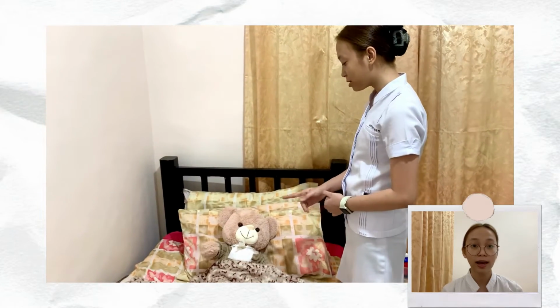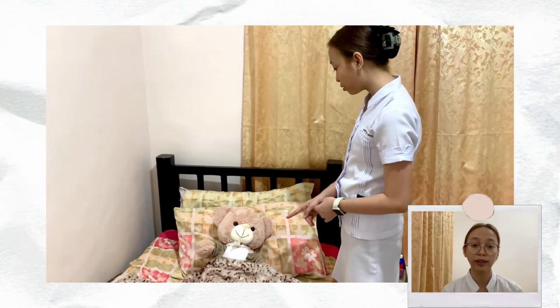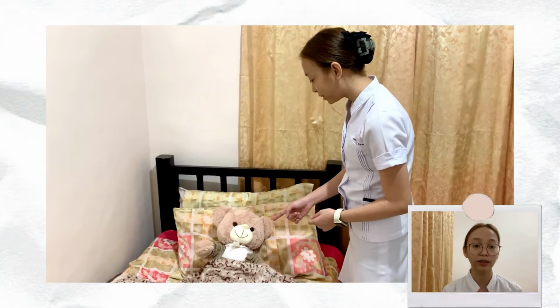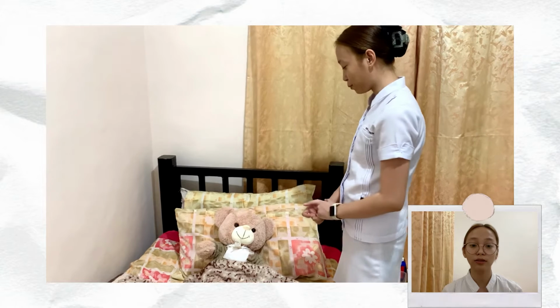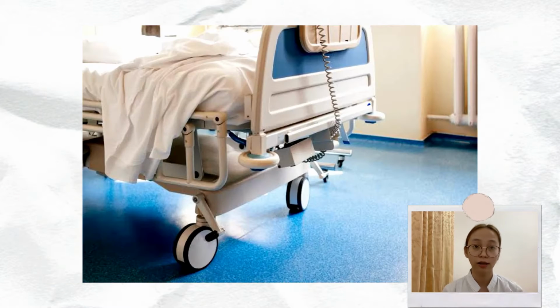Number 6, explain what you are going to do and the reason to the patient, even if the patient does not appear to be alert. Number 7, adjust bed to comfortable working position, usually elbow height of the caregiver, lower side rail closest to you.